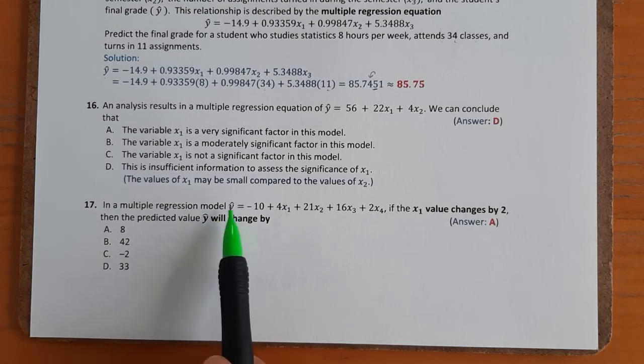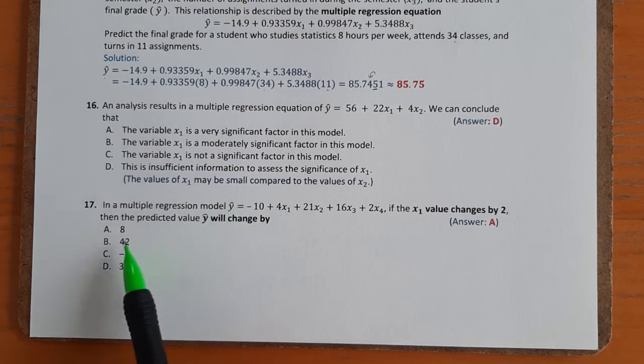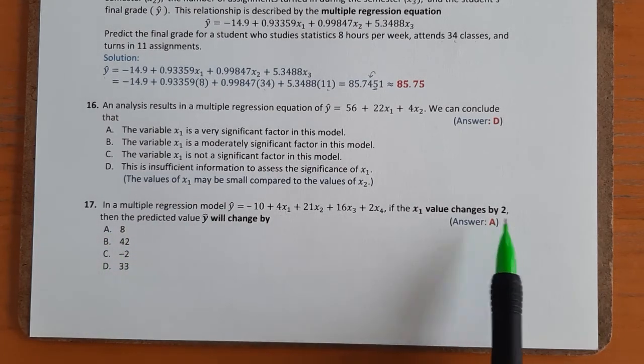So the y hat is increased by 8, changed by 8. So answer is A.